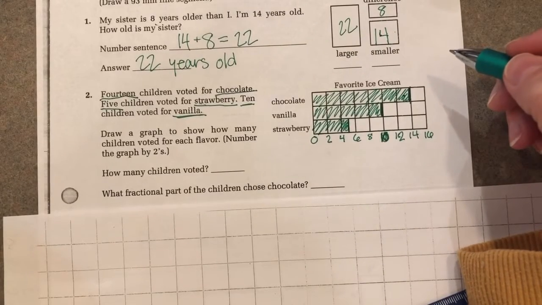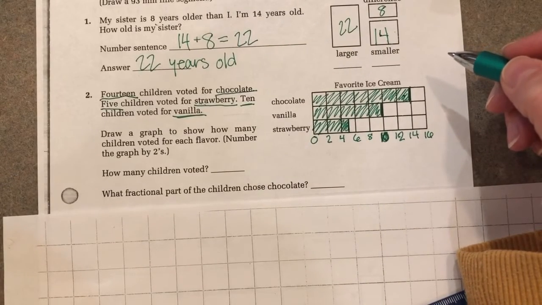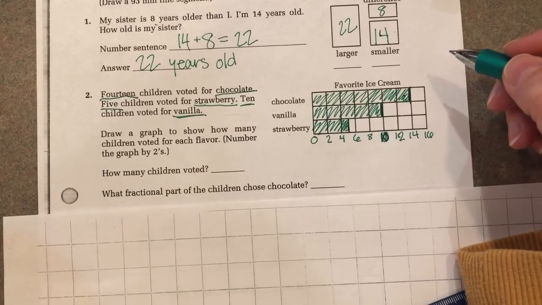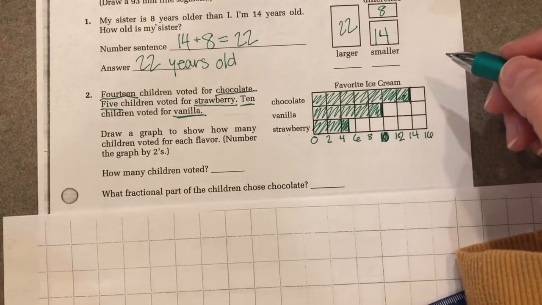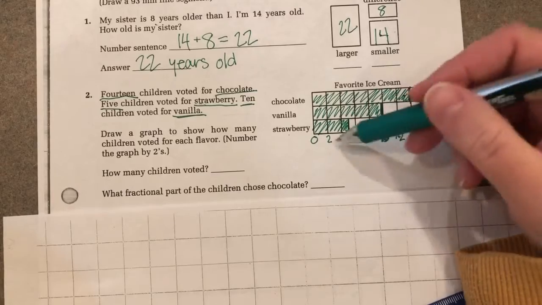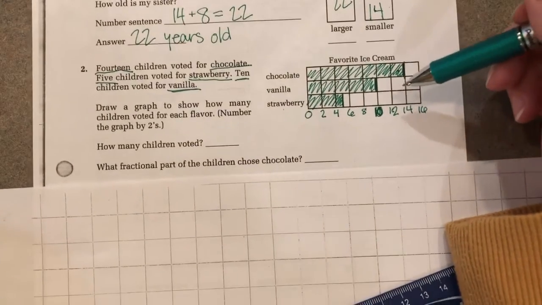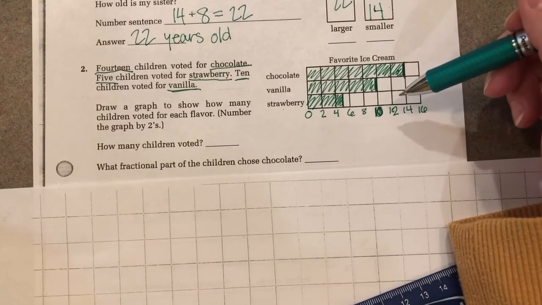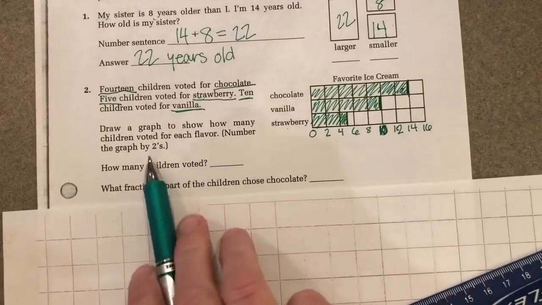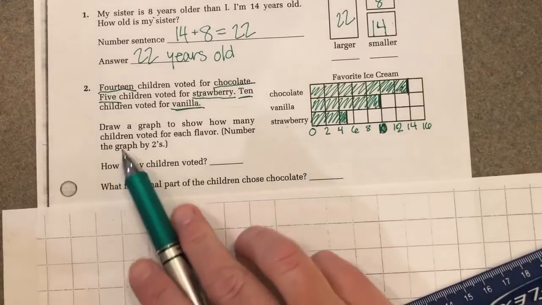Draw a graph to show how many children voted for each flavor. Number the graph by 2s. Oh, they told us to do that and I didn't even notice. So, here's your lesson. Read your directions and you won't have to do quite so much thinking.